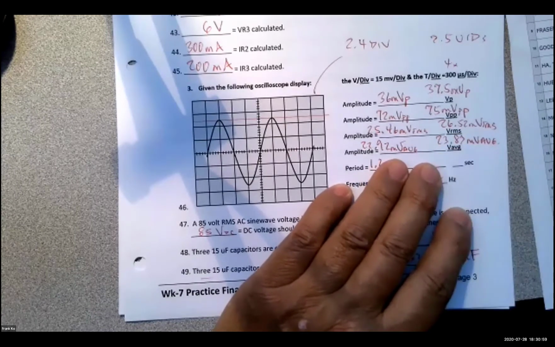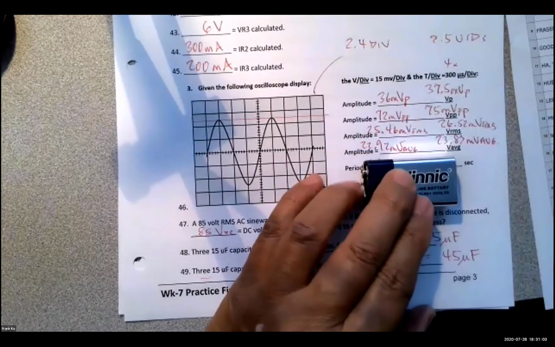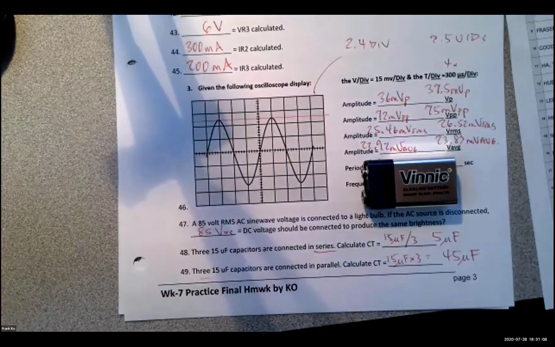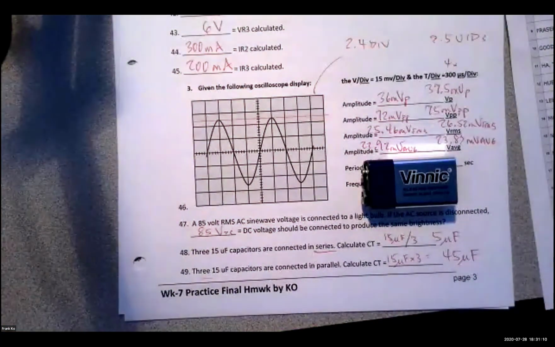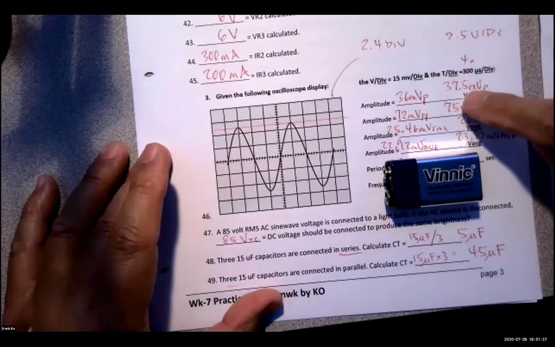So before I talk about the period and frequency, are there any questions about how to read the peak value? Because I can help you now, I just can't help you during a test. Hey, Professor, for 26.52 for VRMS will be fine. I understand. So your VRMS, but what did you take for the peak? Did you have 37.5 mV peak?